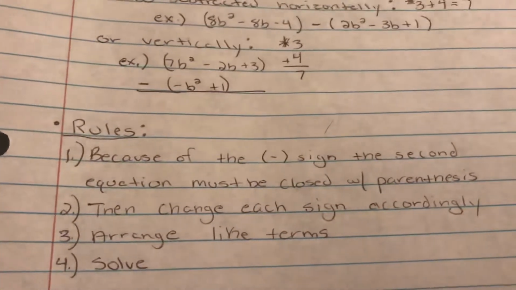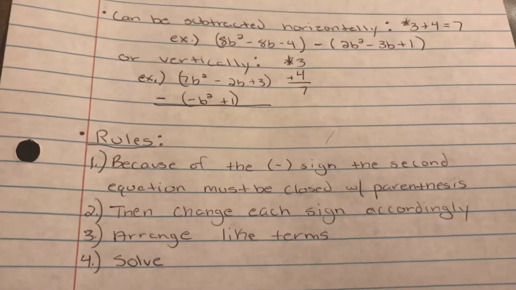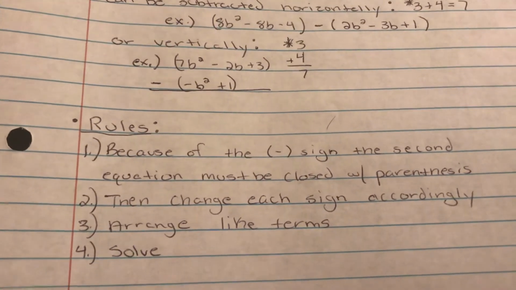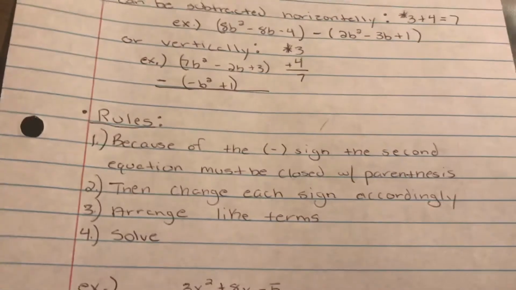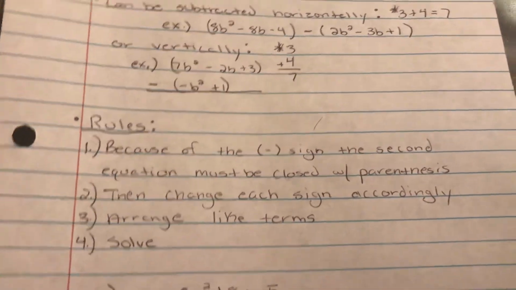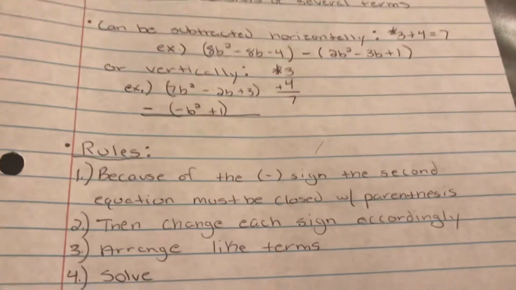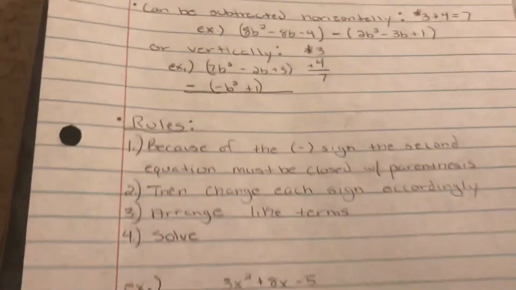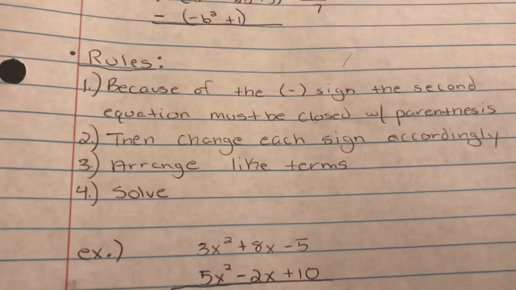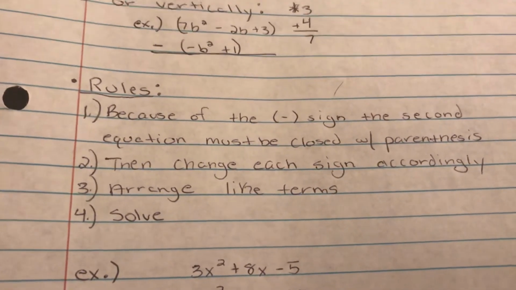Now, there are a couple of rules before you subtract polynomials. With subtracting, especially with negative numbers, because of the negative sign, you have to make sure that the second equation is closed with parentheses, like for example this one. Second rule, then change each sign accordingly.